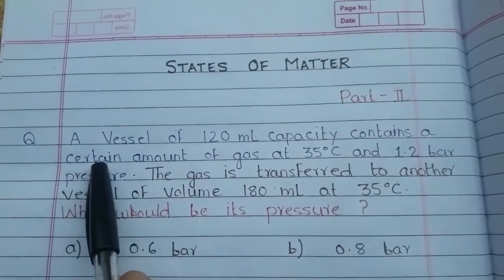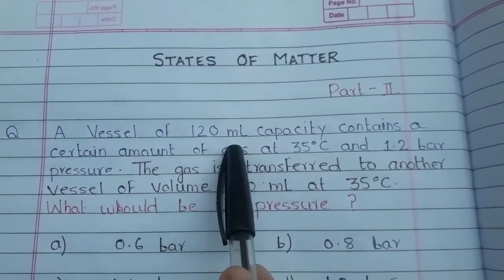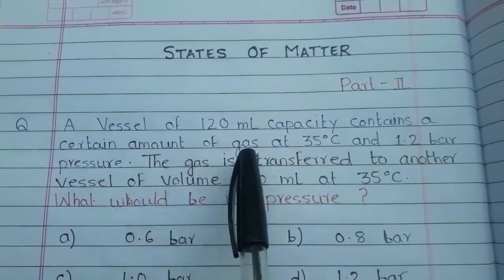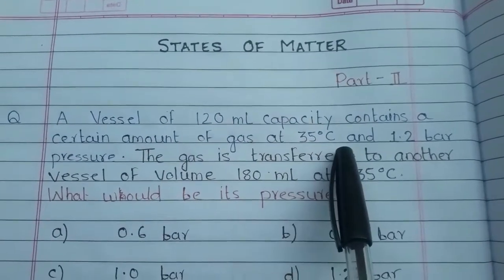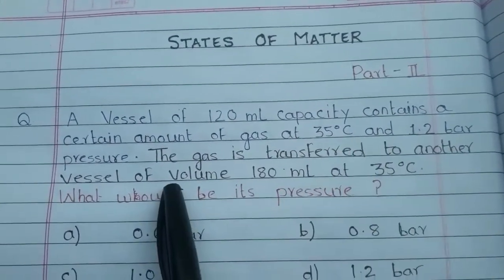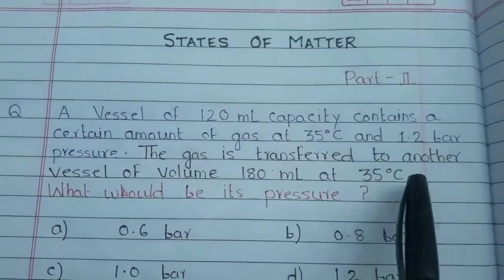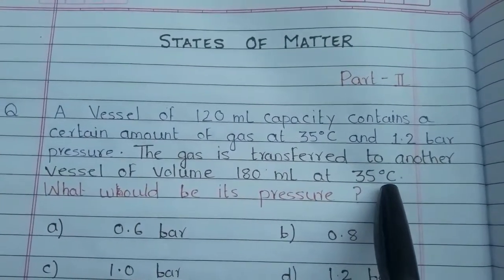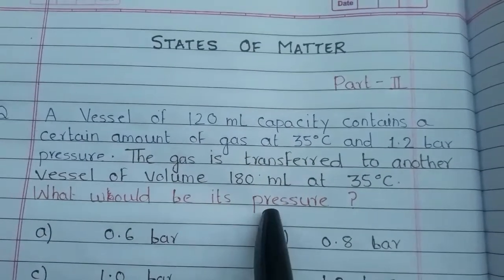तो दोस्तों, यहाँ पे क्वेश्चन है, a vessel of 120 ml capacity contains a certain amount of gas at 35 degrees Celsius and 1.2 bar pressure. The gas is transferred to another vessel of volume 180 ml at 35 degrees Celsius. What would be its pressure?